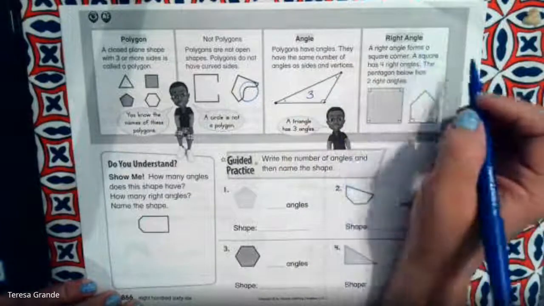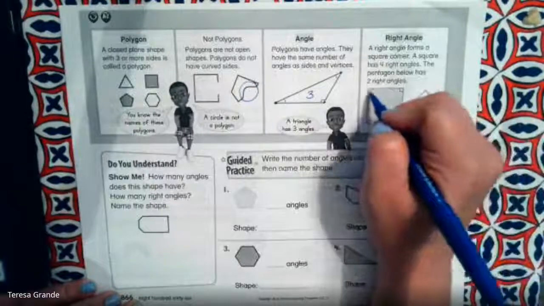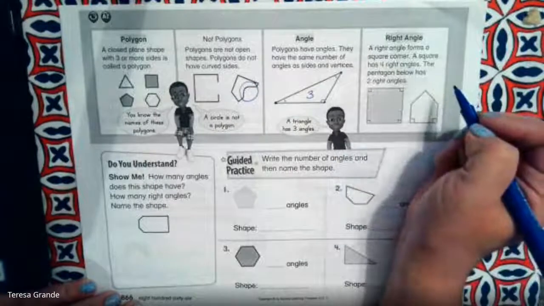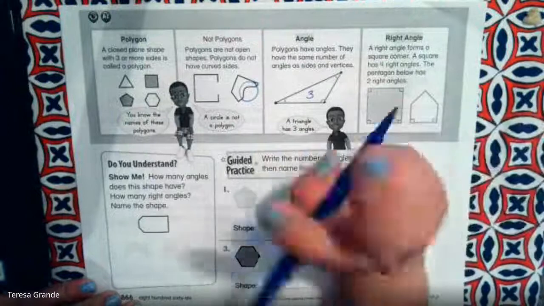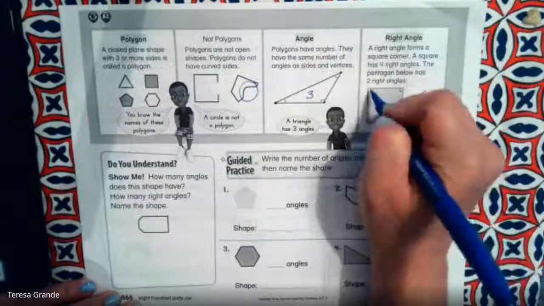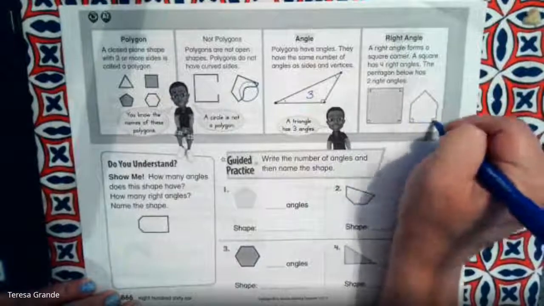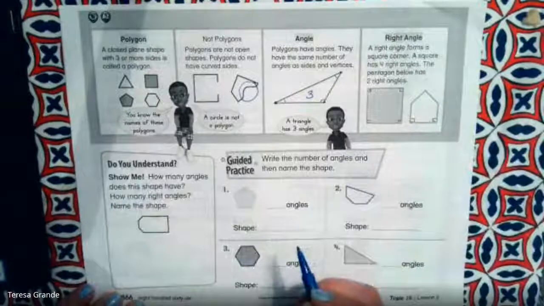A right angle forms a square corner. A square has four right angles. The pentagon below has two right angles. 1, 2, 3, 4 right angles for a square, and 1, 2 for a pentagon.